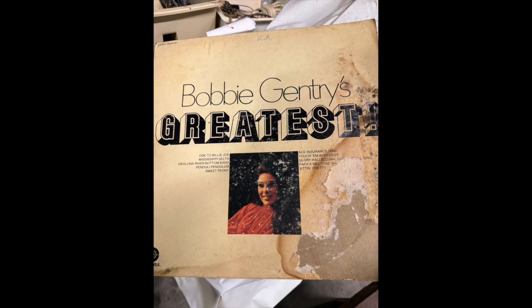Well, I was taking my granddaughter, we were showing her some records, and I picked up this record by Bobbie Gentry, and it was a big song, the Ode to Billie Joe. If you're old enough, you remember when that was a big hit. And bam, it came to me. There's one obscure song on there, The Ace Insurance Man. And if you've never heard it, go to YouTube, look it up. It's good if you like that kind of Southern stuff.